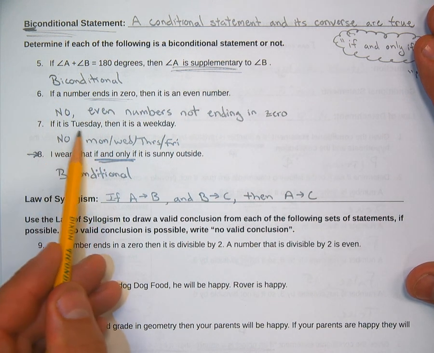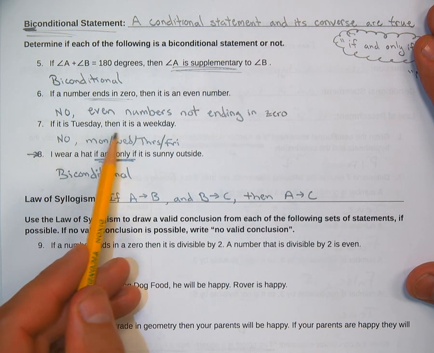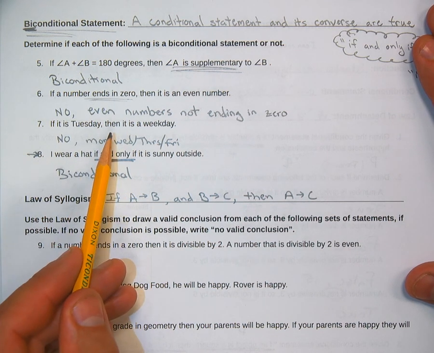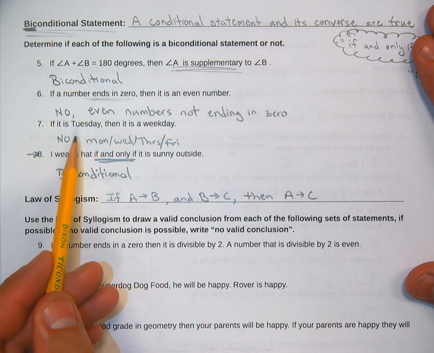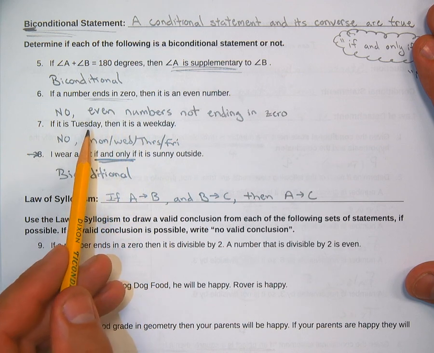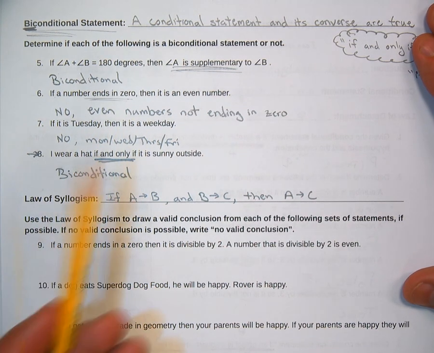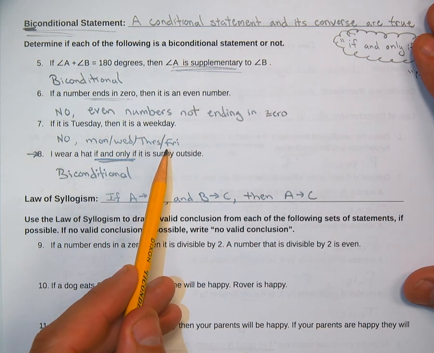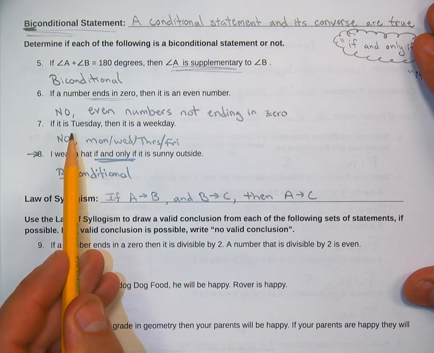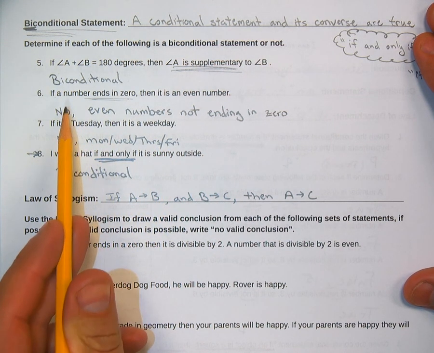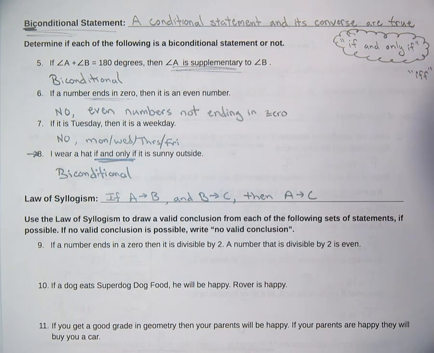Same here. If it's a Tuesday, then it's a weekday. That is a true statement. The conditional here is true, but it is not biconditional because if I read it, if it is a weekday, then it is a Tuesday. Nah. Monday, Wednesday, Thursday, Friday, those are all weekdays that are not Tuesdays. So these are both conditionals, but not biconditional.